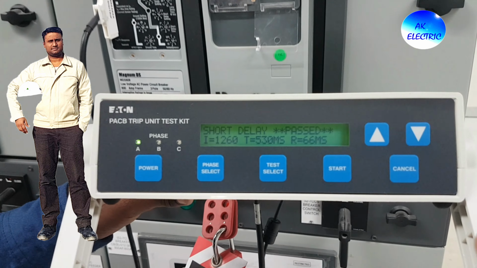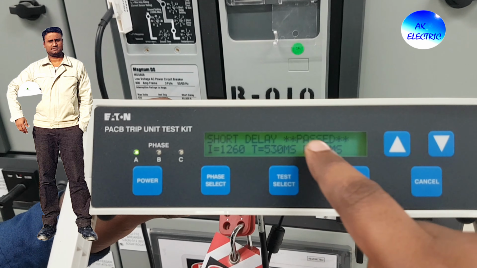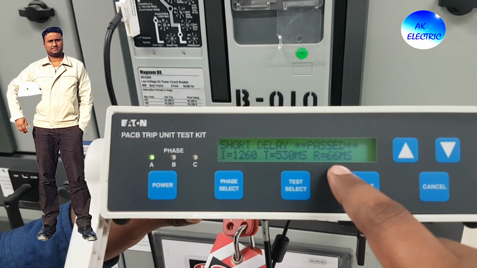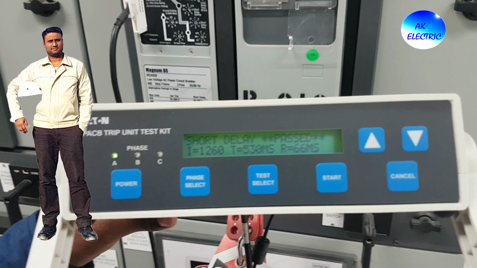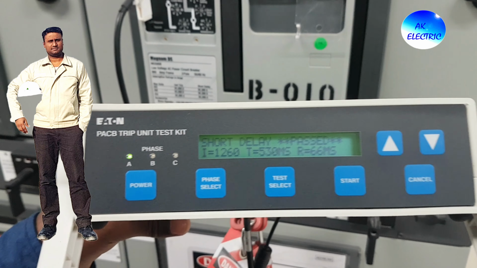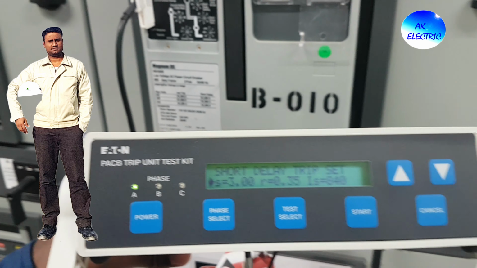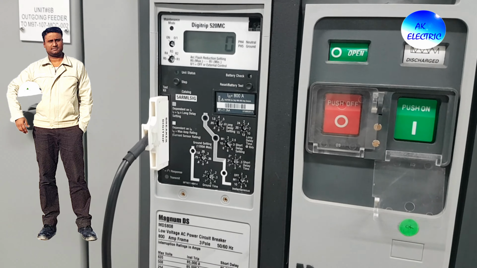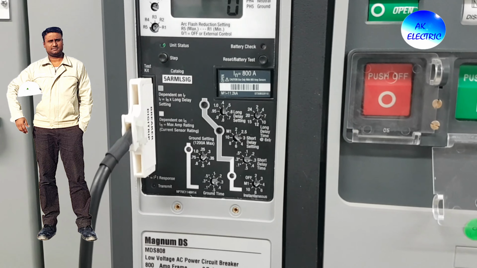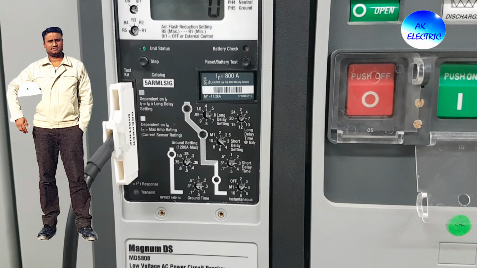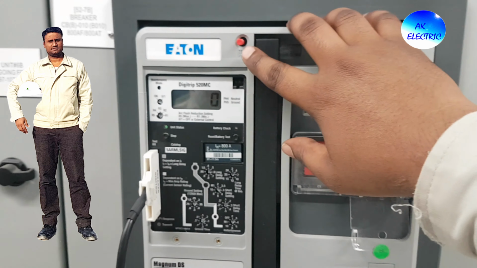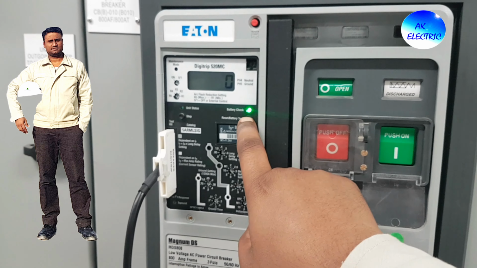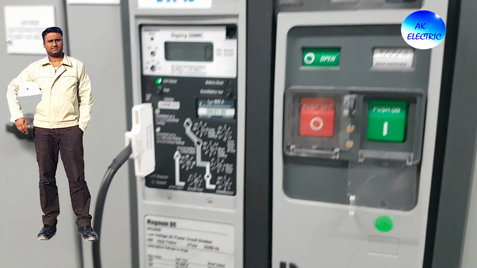Okay, see here, short delay positive. So we set 0.5 seconds and it tripped in 66 milliseconds. Current taken is 1260. So here indication is short delay tripped. Now we have to reset this flag and you can reset this indication by pressing this. So now short delay we verified.